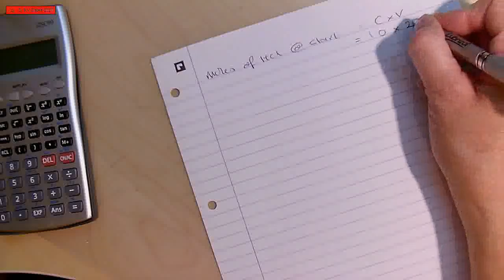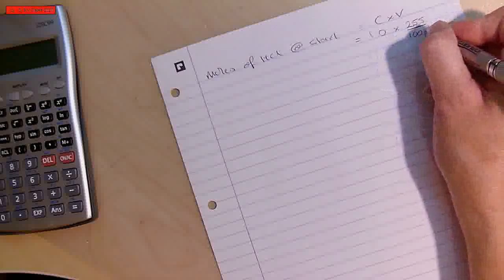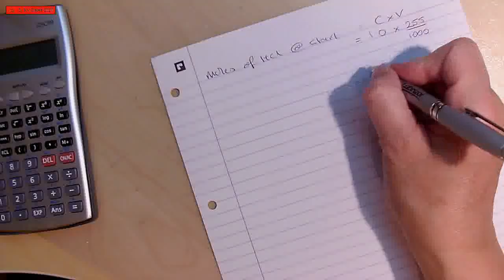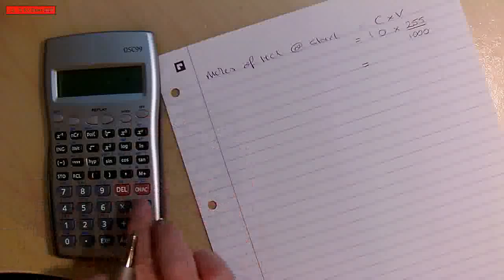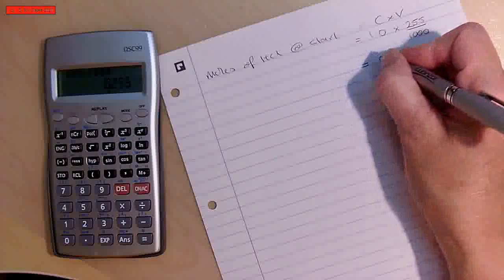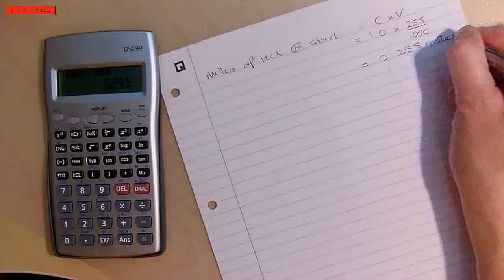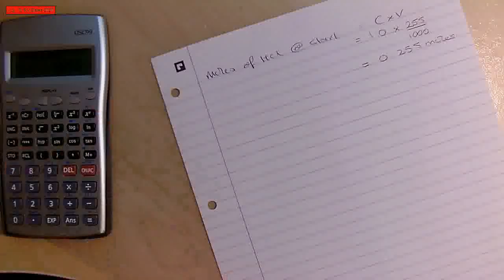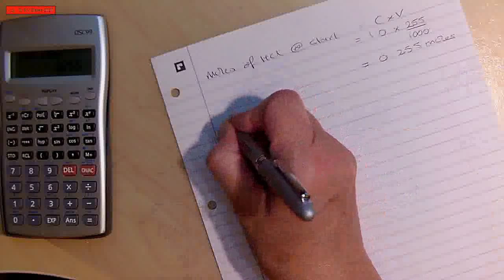So the concentration is 1.0 mole. The volume is 255 centimeters cubed, but I've got to change it to decimeters cubed. And so when I do that, 255 divided by 1000 equals 0.255 moles. So that's how much HCl I had at the beginning.